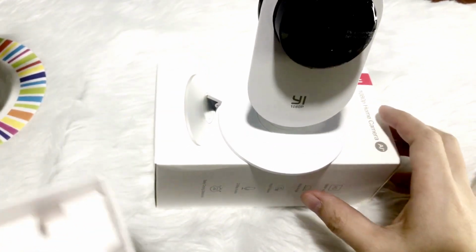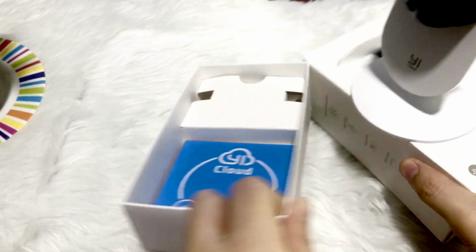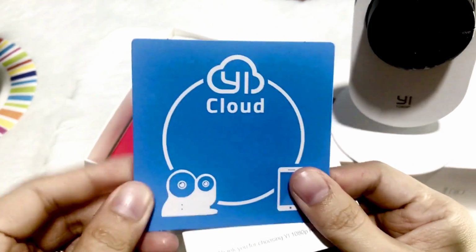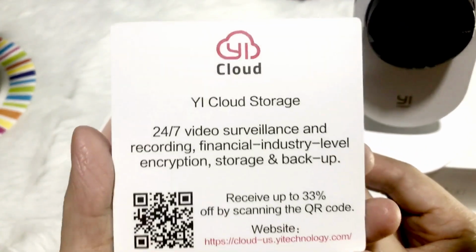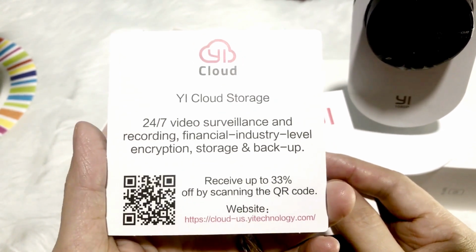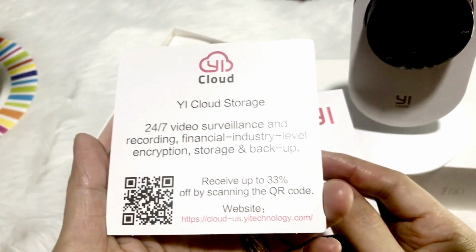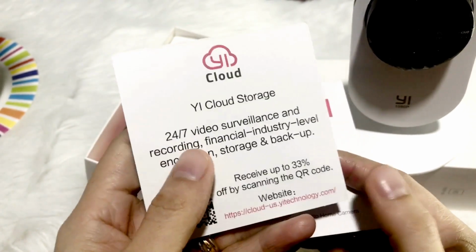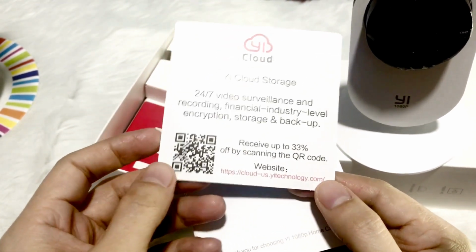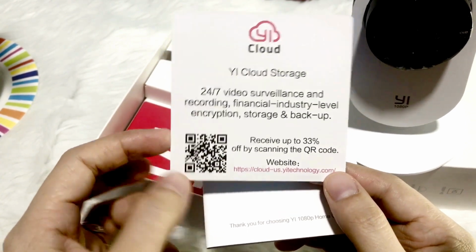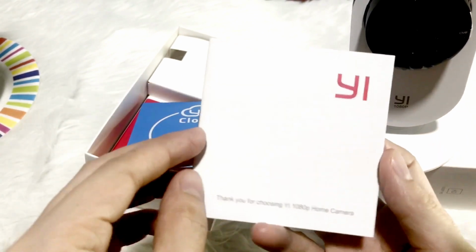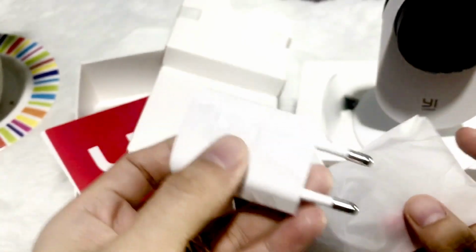And sa loob ng box is we have here Yi Cloud. Yi Cloud storage, 24/7 video surveillance and recording, financial industry level encryption, storage, and backup. So, if you present this QR code, you will receive 33% off if you avail the cloud service nila. And here's the manual.